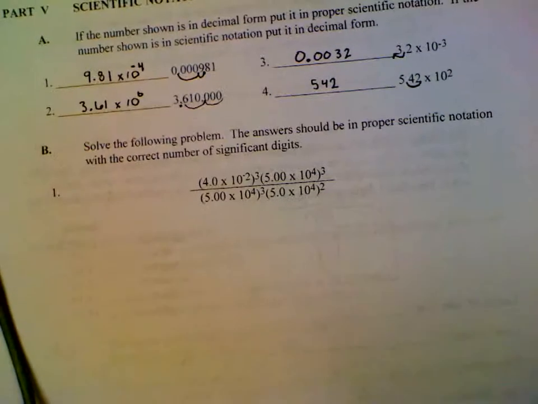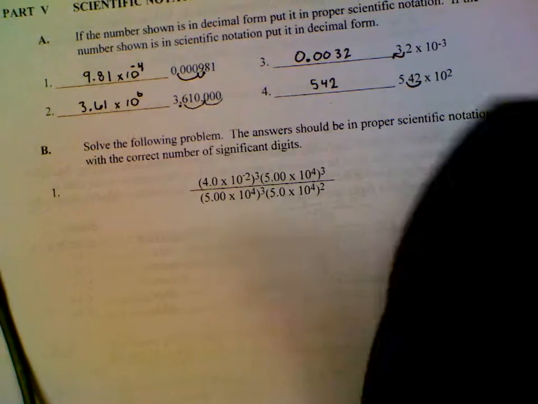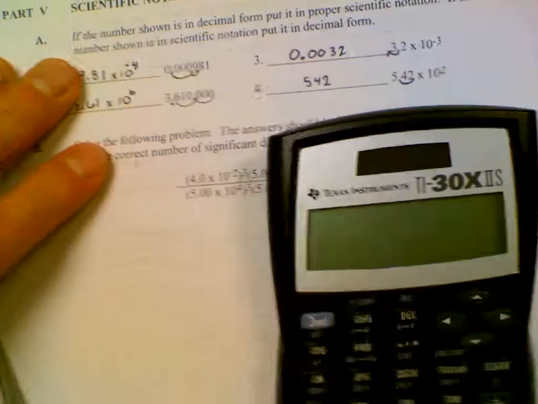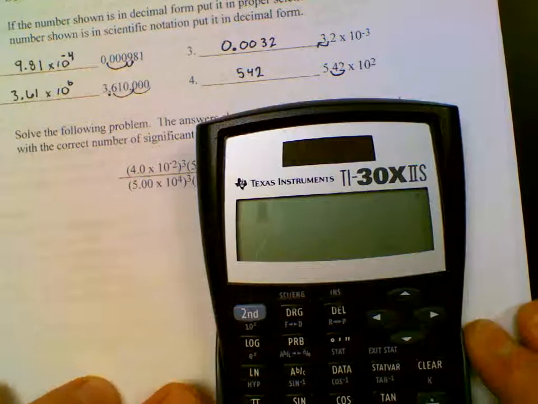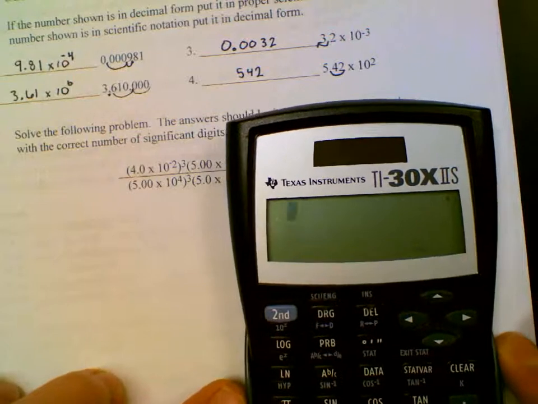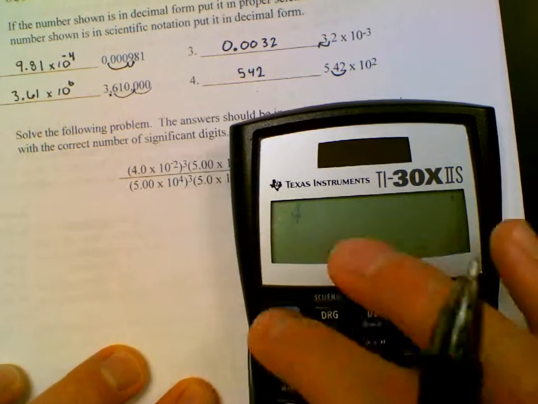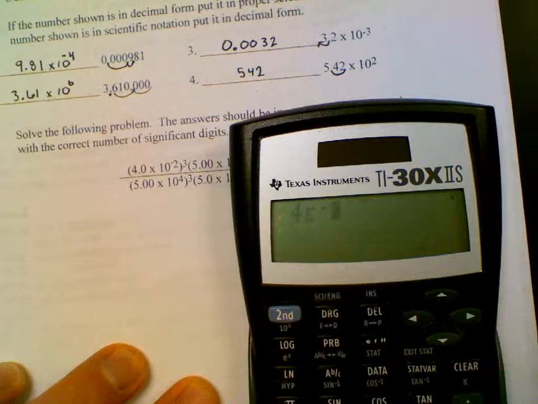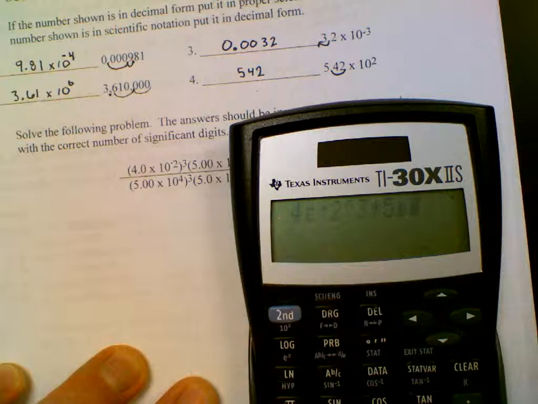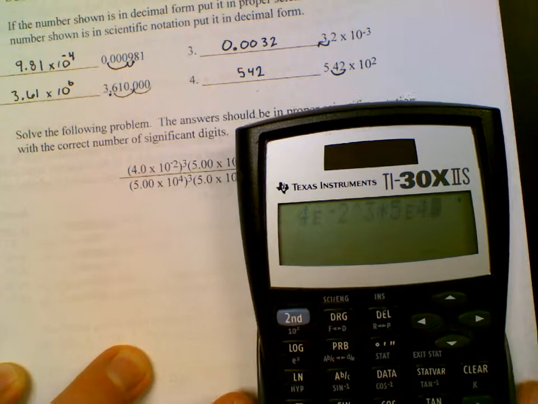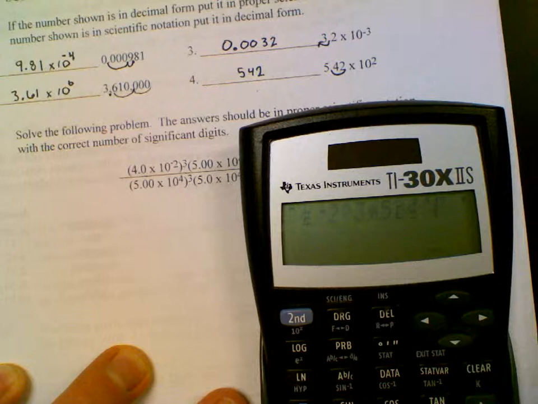Part B here, this is a calculated problem. We're not aiming for you to show your work. A couple ways to solve this, but I'm going to just do it straight in the calculator. Clear my memory here. 4, second key EE, negative 2, caret 3, times 5, second key EE, 10 to the 4th, caret 3.